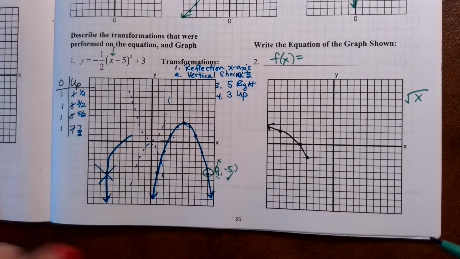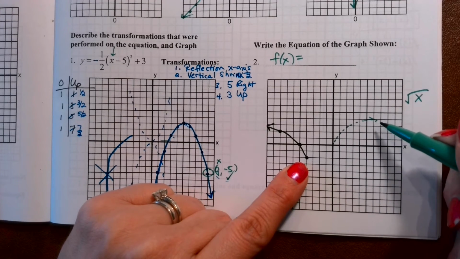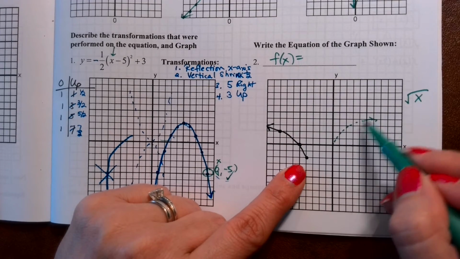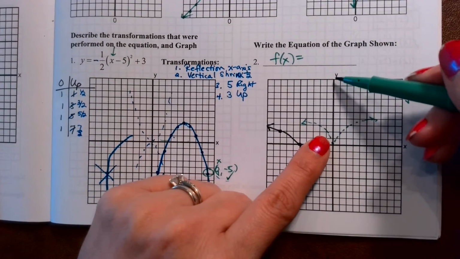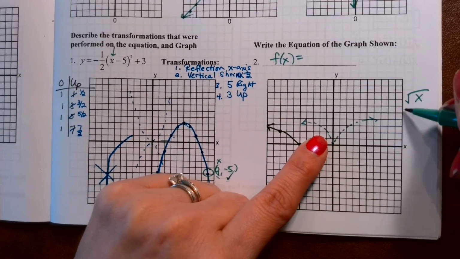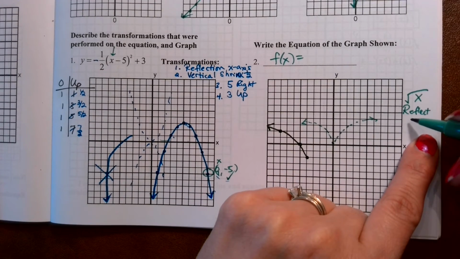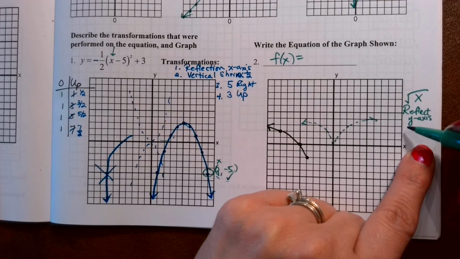The second thing I'm noticing, a regular square root function looks like this. But this function is shooting up, up to the left. So it seems like this graph got reflected this way. That's the y-axis. So I need to make sure when I write my equation that I include a reflection over the y-axis. And when you do a reflection over the y-axis, where do you put the negative? That's right, you put it inside the function.